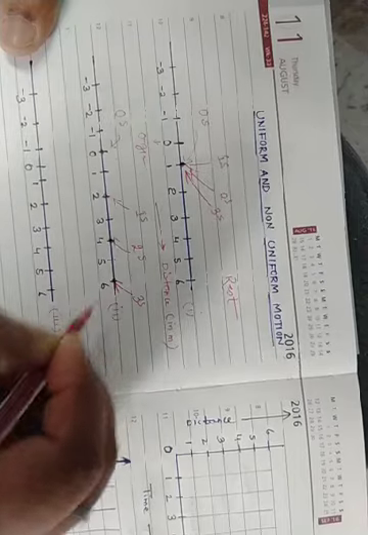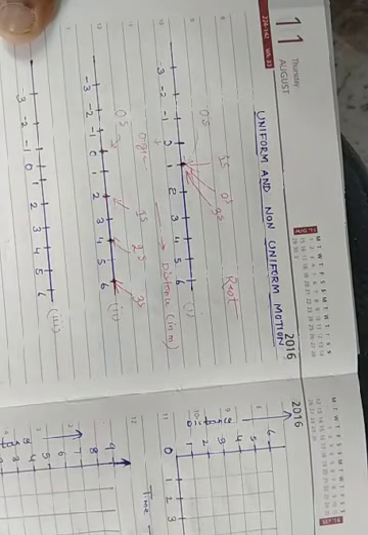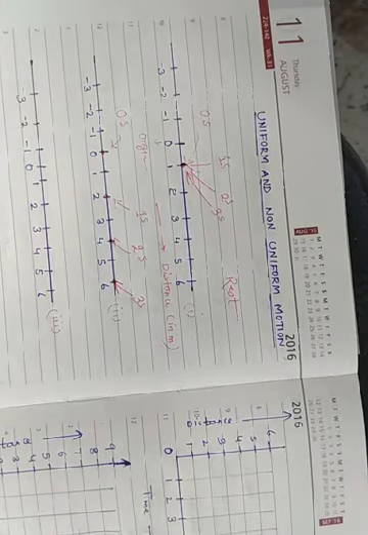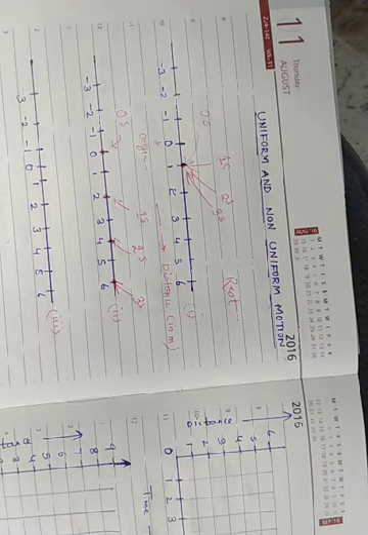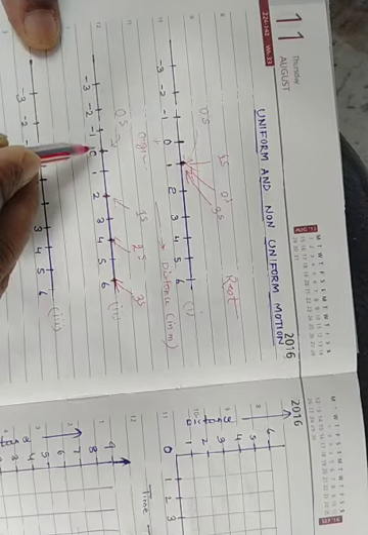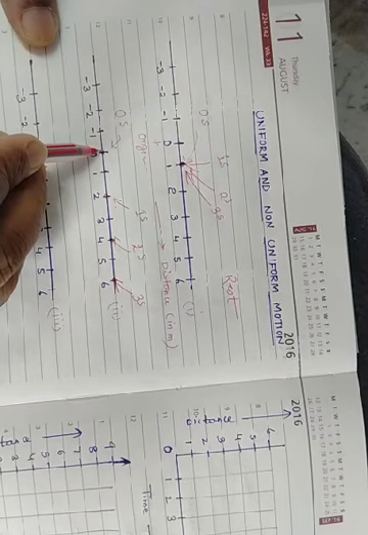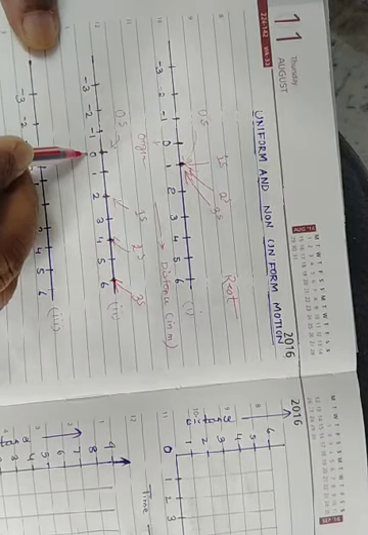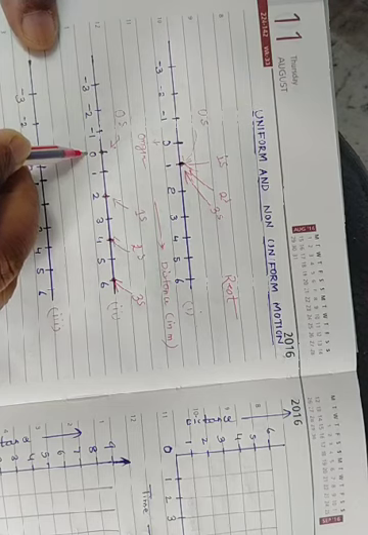All right, what are we actually observing? What can we conclude out of this? At 0 second of time, the body is at 0 meter.